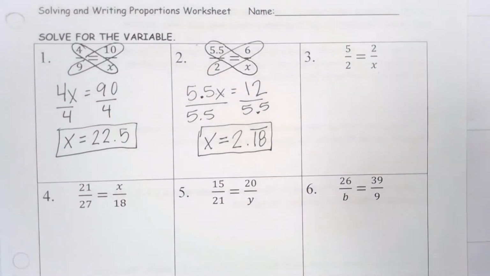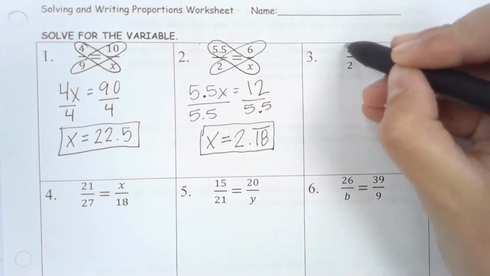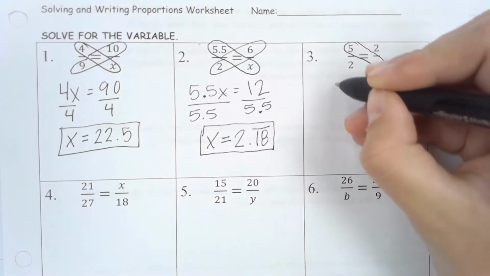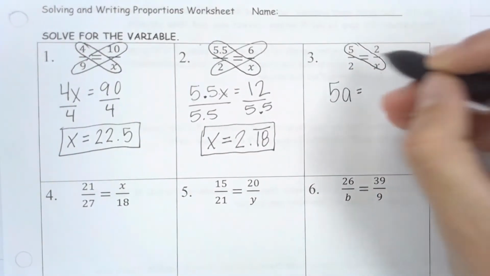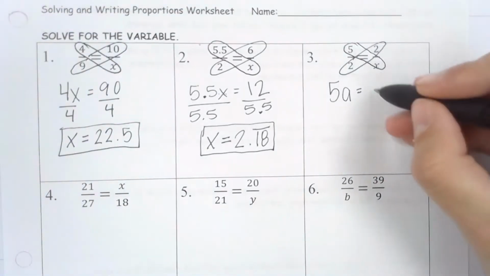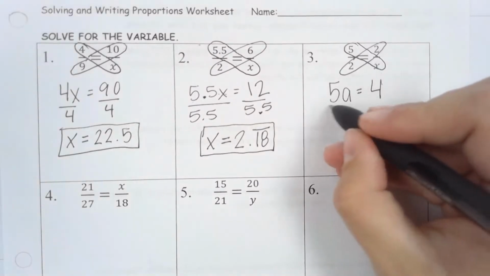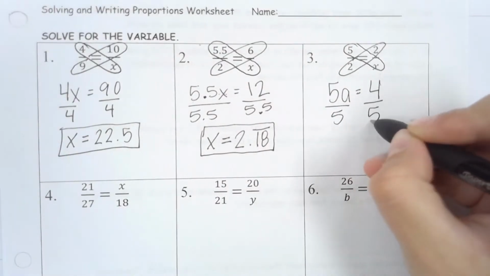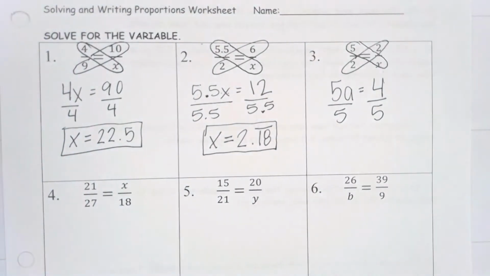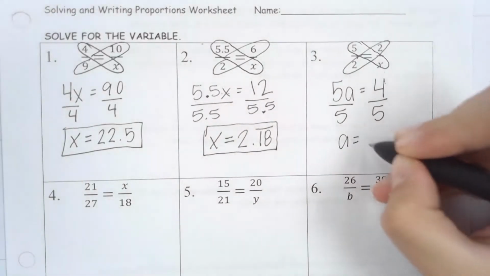Alright, so next one, again, you can cross multiply. So 5 times x is 5x. 2 times 2 is 4. And then to get a by itself, you've got to divide by that 5 on both sides. So 4 divided by 5 gives us 0.8.